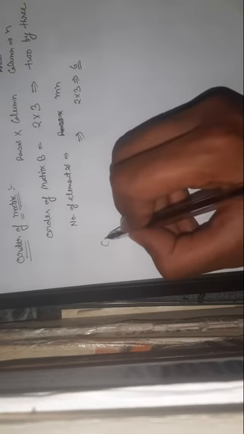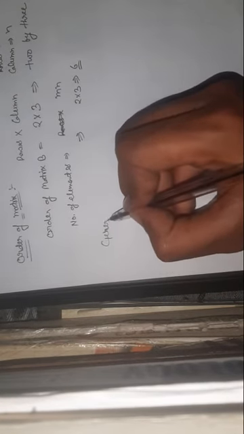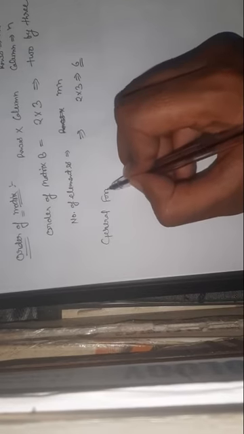Now further, the general form of a matrix.